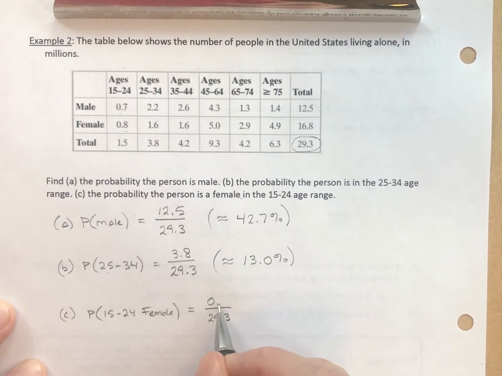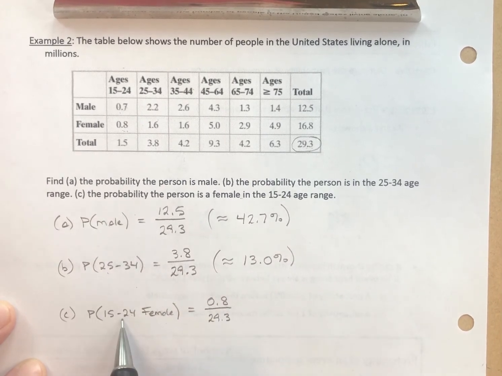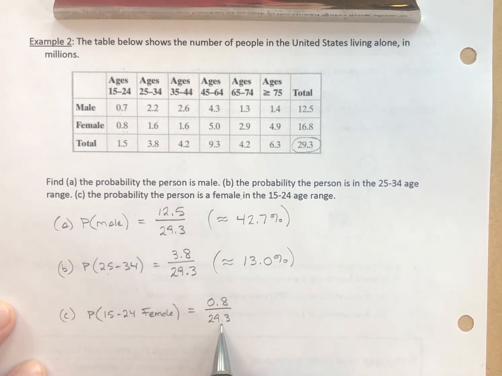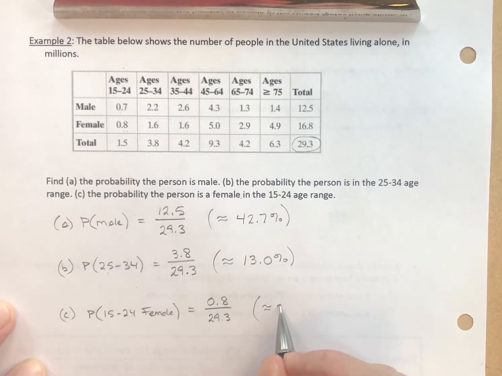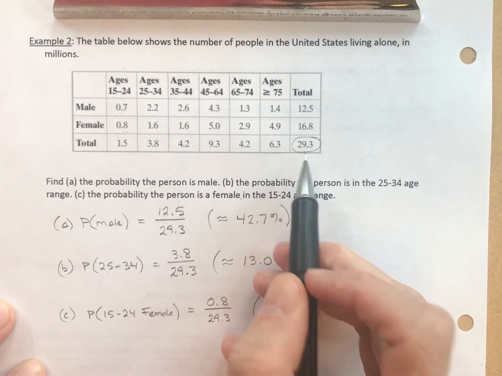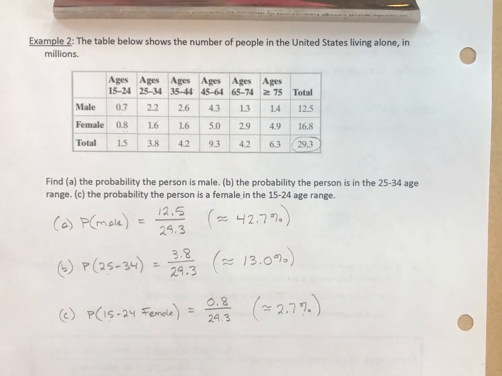So I have that number of 15 to 24-year-old females who live alone out of a total of 29.3 million. And as a percent, this is approximately 2.7%. 2.7% of these 29.3 million are females between the ages of 15 and 24.